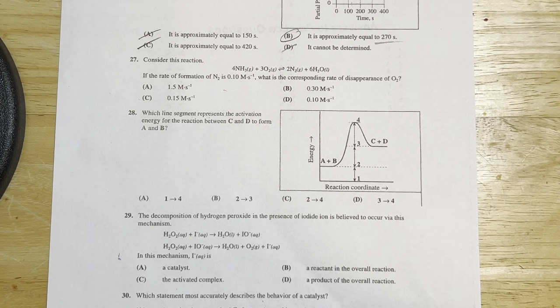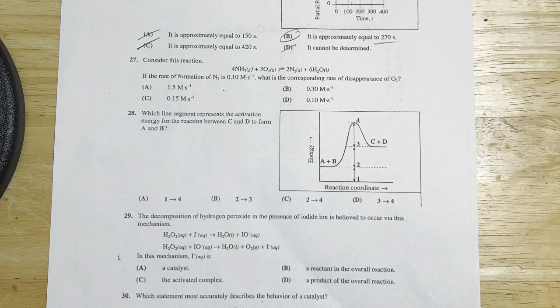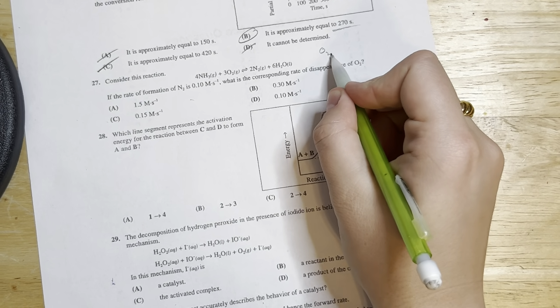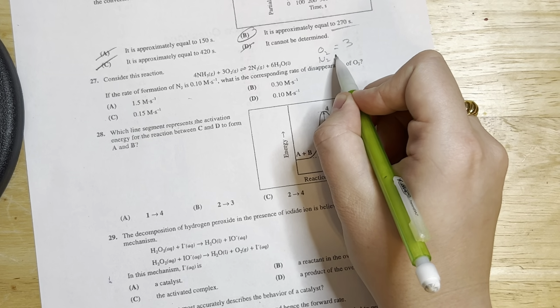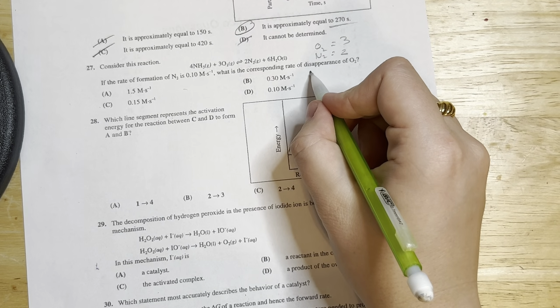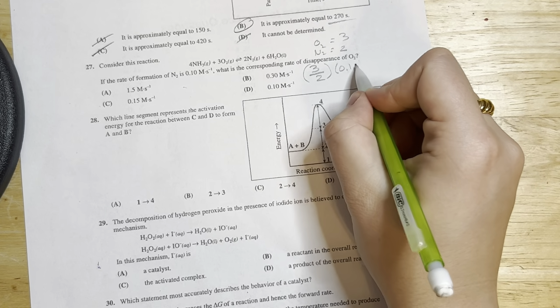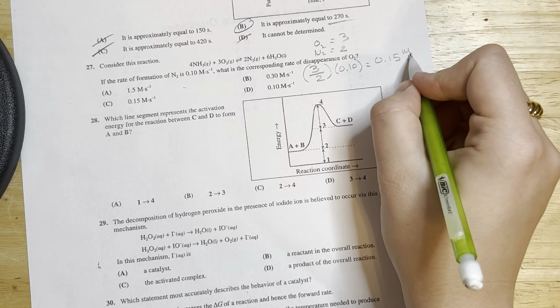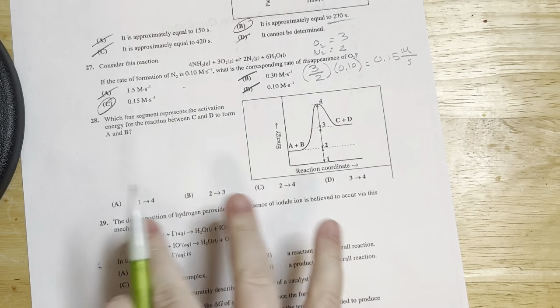Consider this reaction. If the rate of formation of N2 is 0.10 molarity per second, what is the corresponding rate of disappearance of O2? So O2, it's right here, our coefficient is 3. And what do we want? For N2, our coefficient is 2. So we can just do a fraction of 3 over 2 times our rate of formation. And this will give us 0.15 molarity per second. And that is going to be our answer, which is C. Quite simple.